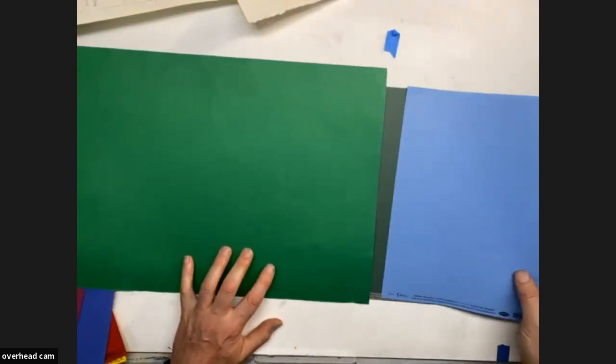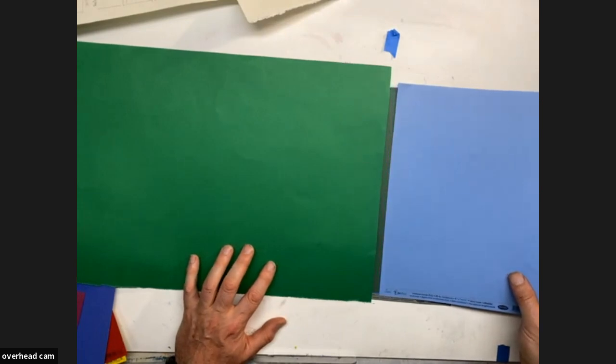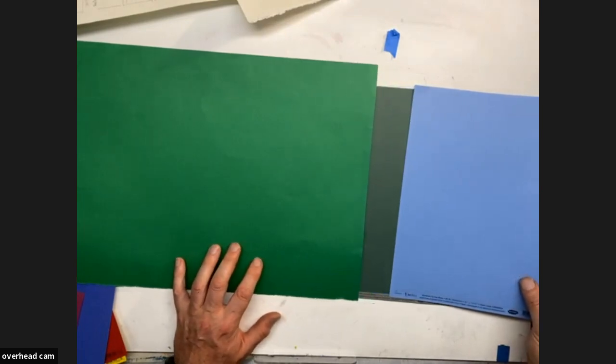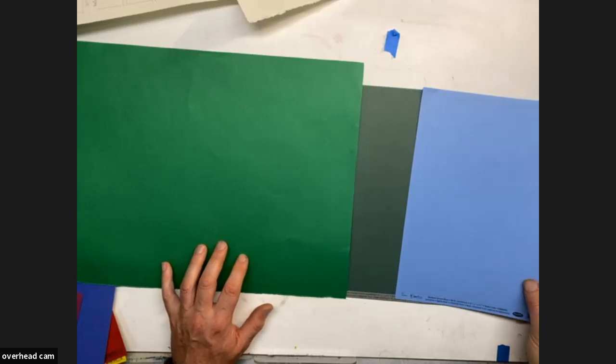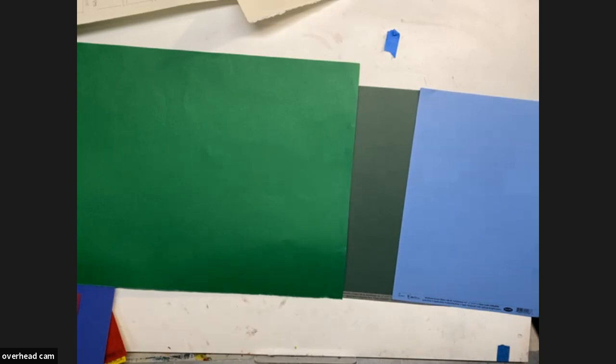I'm sorry. Here we go. Okay. Concentrate on the center, the space between those two. Oh yeah, you can see it even on the computer screen there. I'll leave them like that. Can you see here is more green and here's more blue?